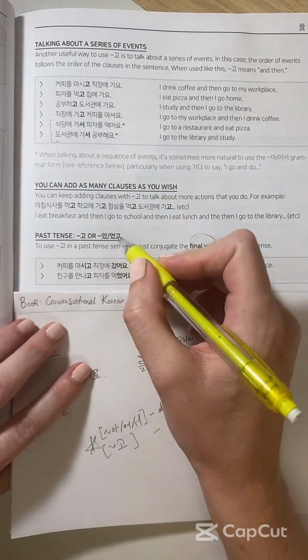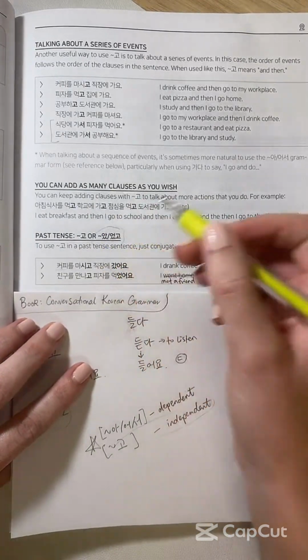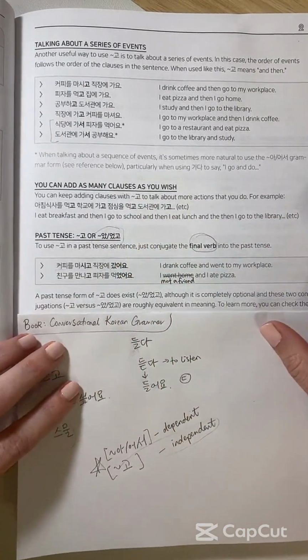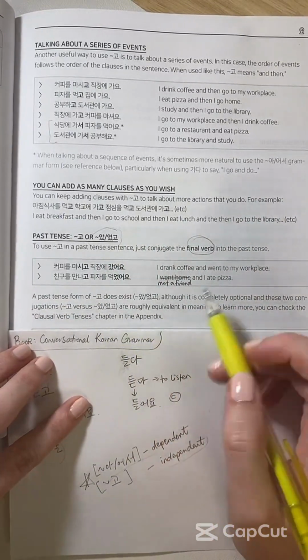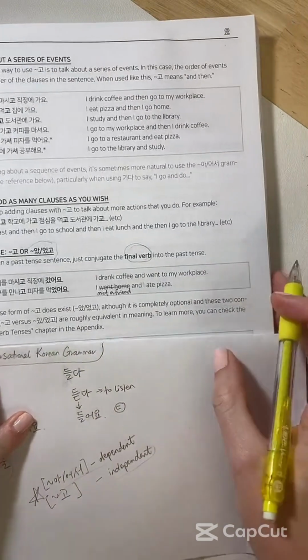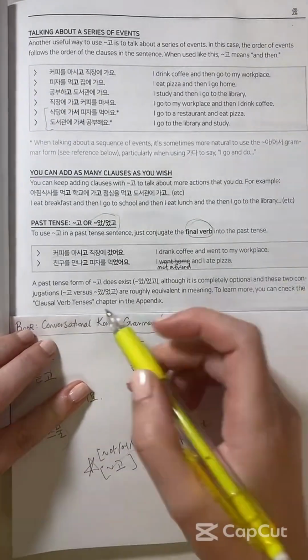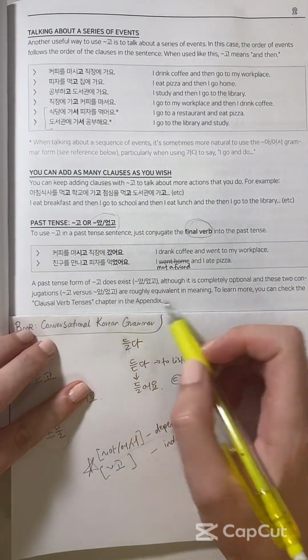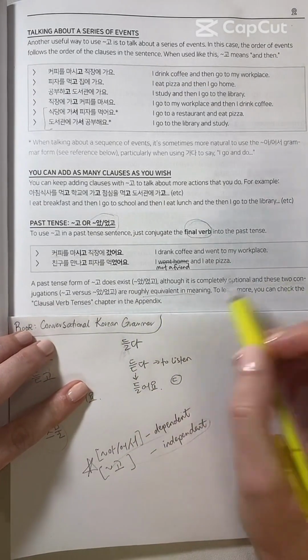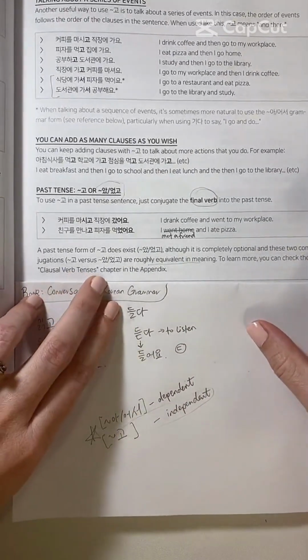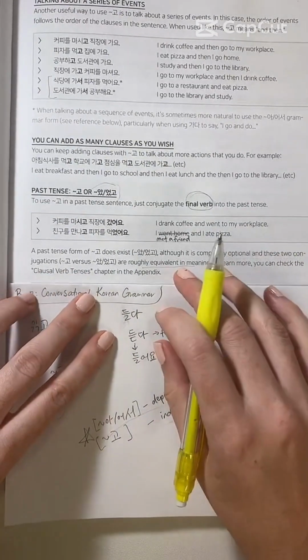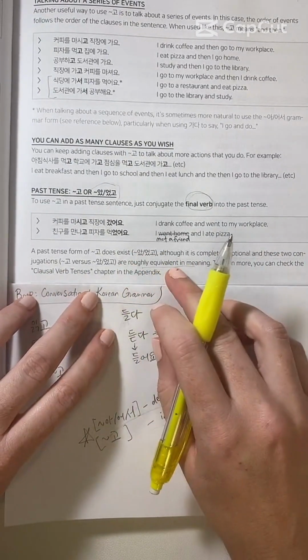So then let's look at this other form, this 았/었고, and what this means. So a past tense form of 고 does exist, although it is optional, and these two conjugations, 고 versus 았/었고, are roughly equivalent in meaning. To learn more, you can check the clausal verb tenses chapter. So we have a chapter in the back of the book that talks about this a little bit more.